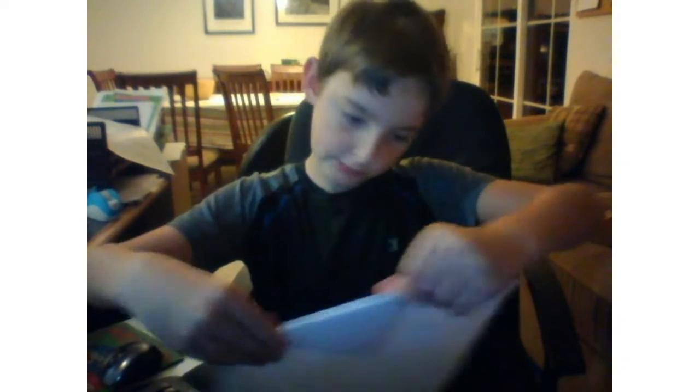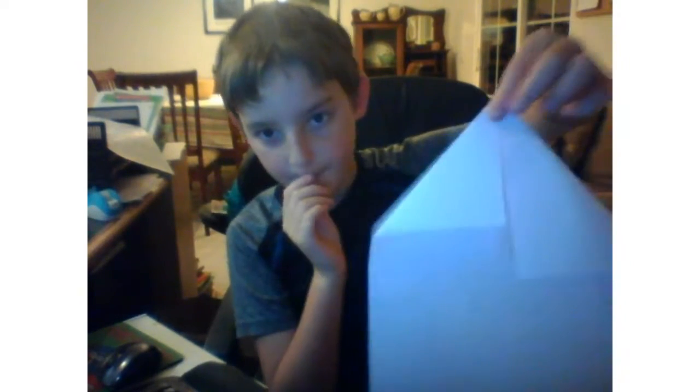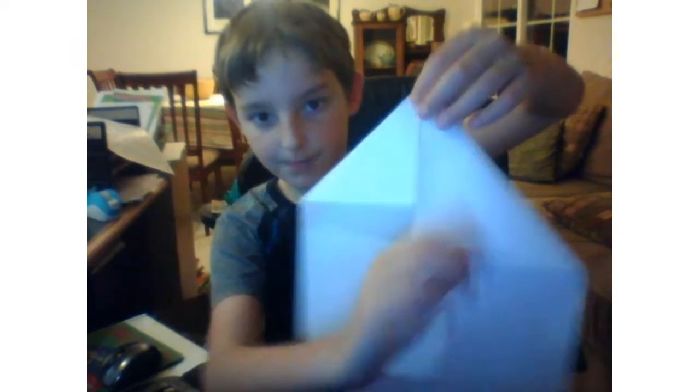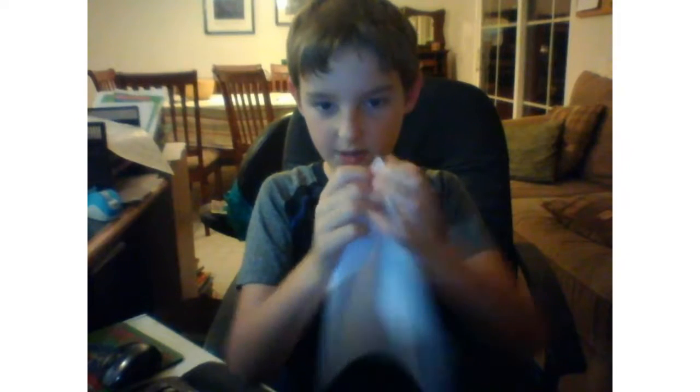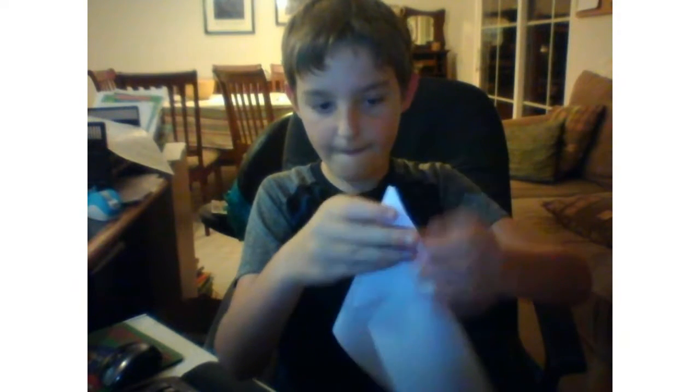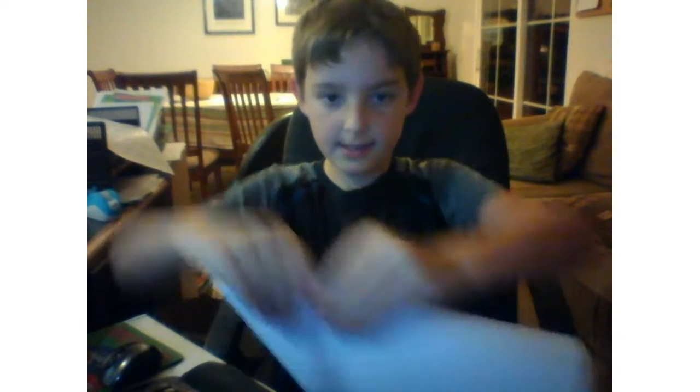Alright. So this should be good enough. It's not that good. You could cut this part off, but I'd rather you not, because that may mess it up. Then you fold. See, you don't fold it this way. You fold it this way.